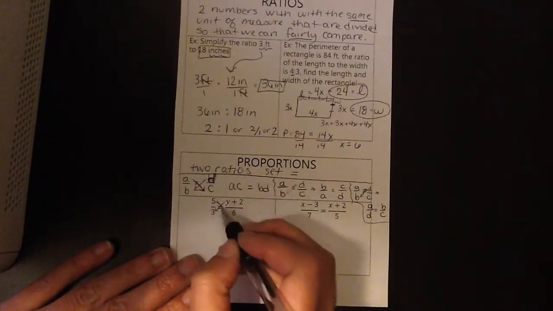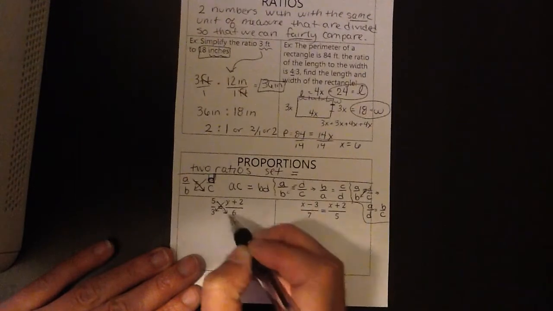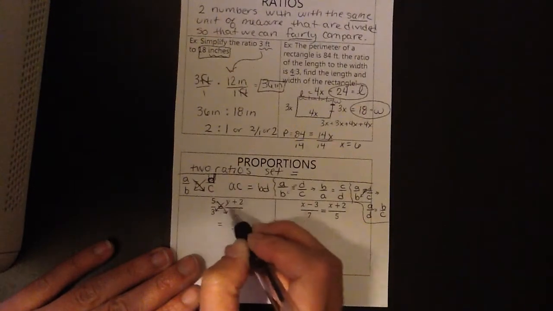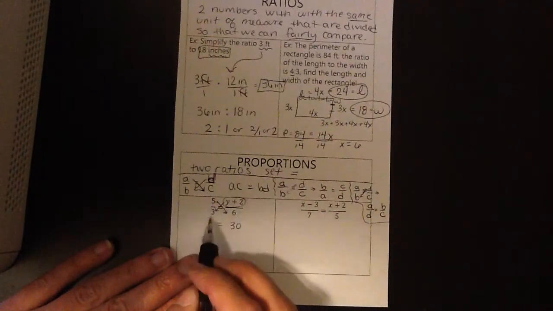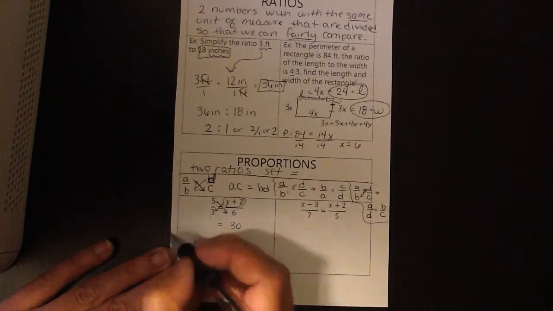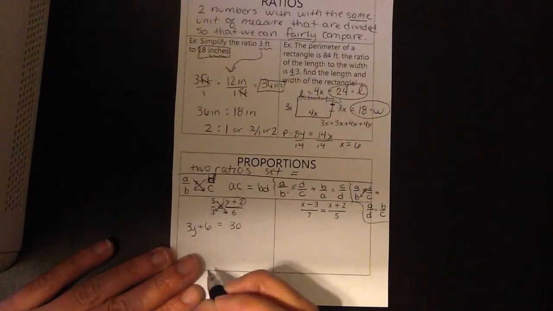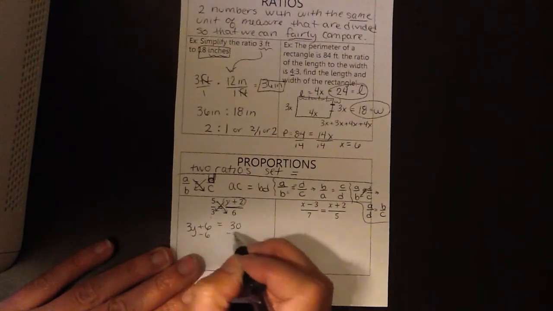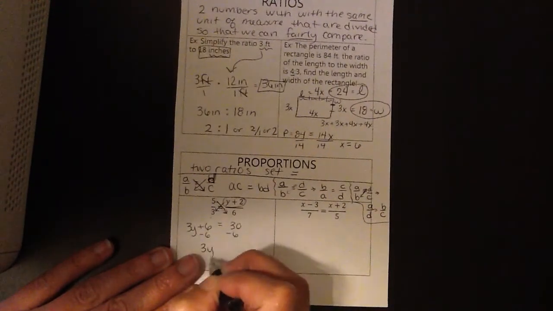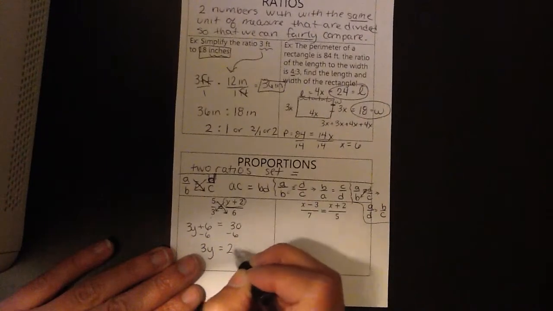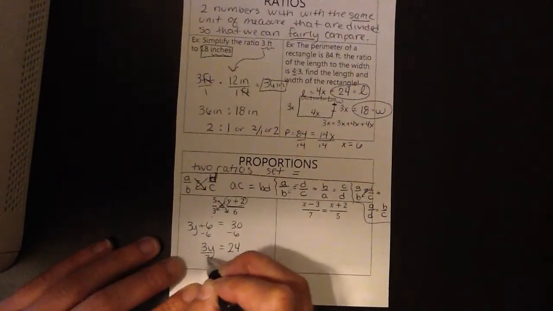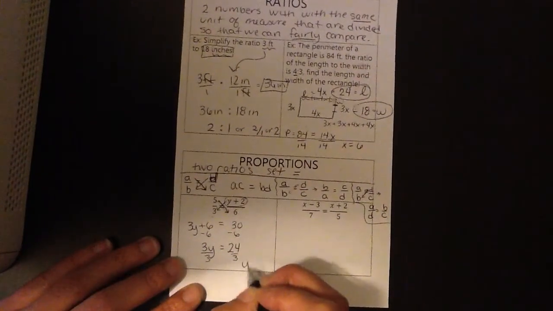So if I multiply across here, I get 30. That's equal to, I have to multiply this whole thing by 3. So that's 3y plus 6. And then I can subtract 6 both sides. So 3y equals 24. Divide by 3. And so y is 8.